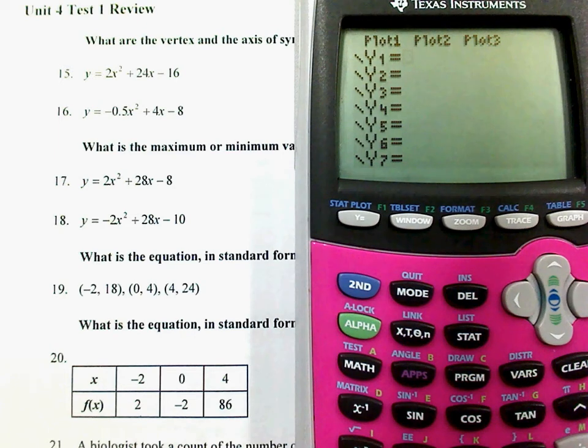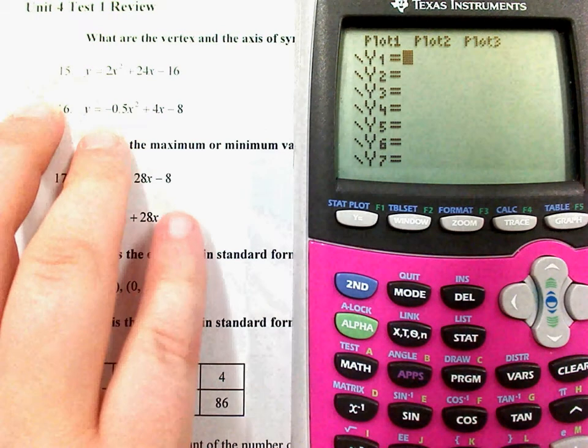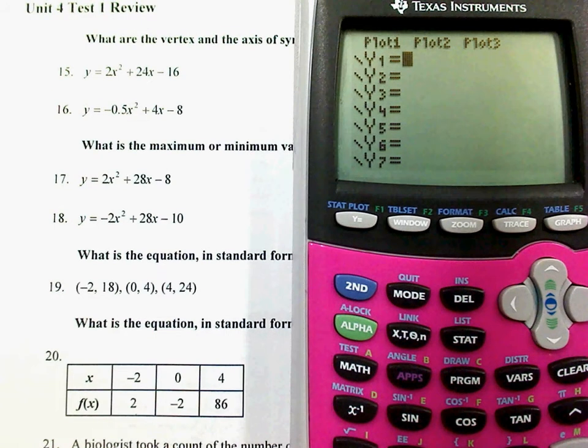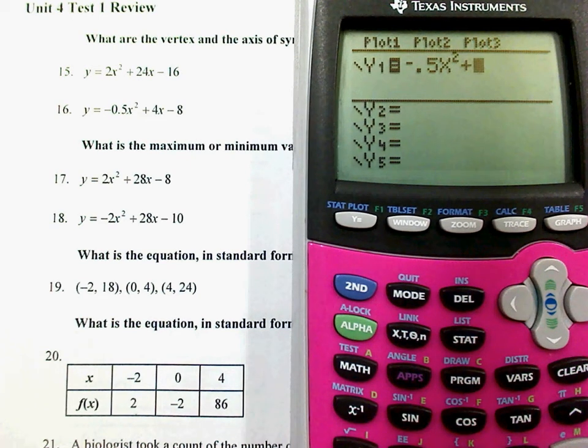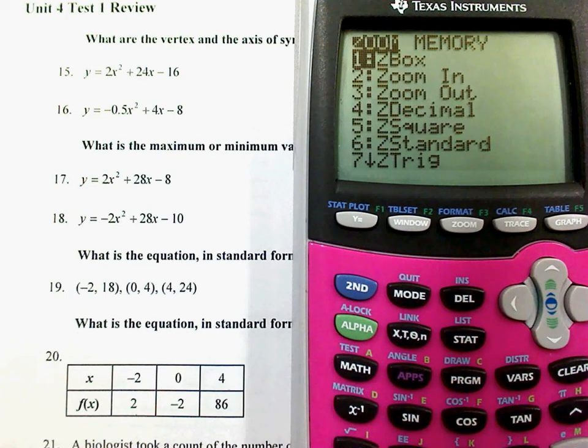So, if I give you a calculator and I give you a function in quadratic form and I ask you for the vertex, what's the thing you're going to do? Probably going to graph it and find the max and the min, right? Okay, so first I'm going to just type in negative 0.5 x squared plus 4x minus 8. Are you doing this with me? Okay, you've already done it, but otherwise I want you to pay attention. I always want to go Zoom 6 just to get back to a regular window.